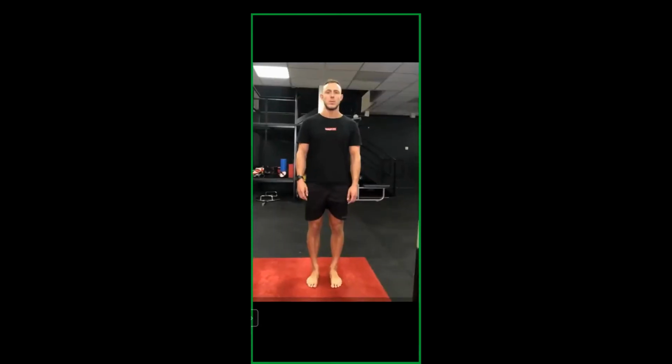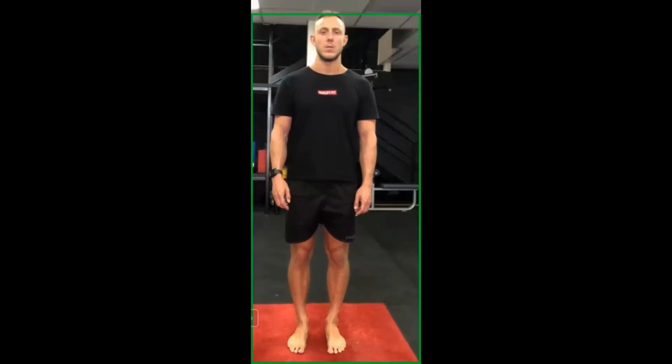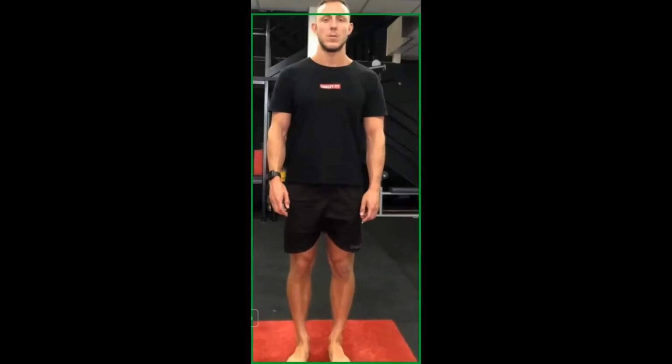But in reality, I can say, I don't know about you, I want to say that his spine looks more like it's rotating to the left.